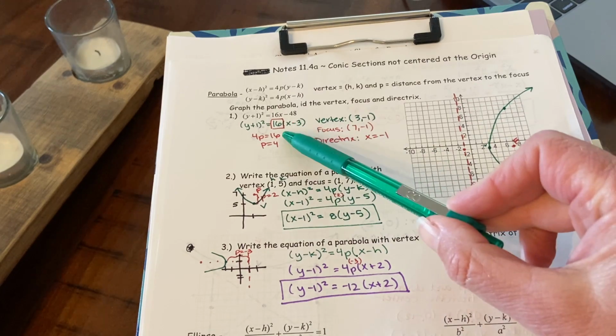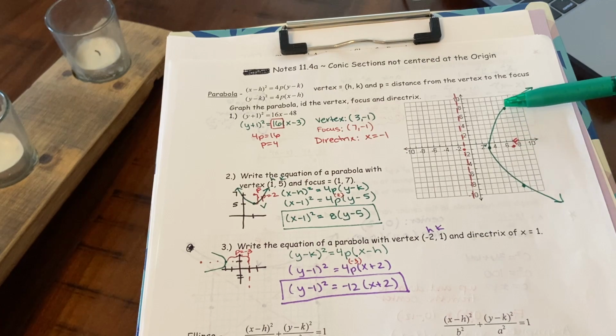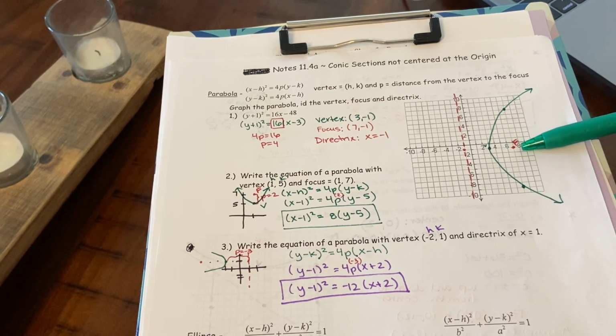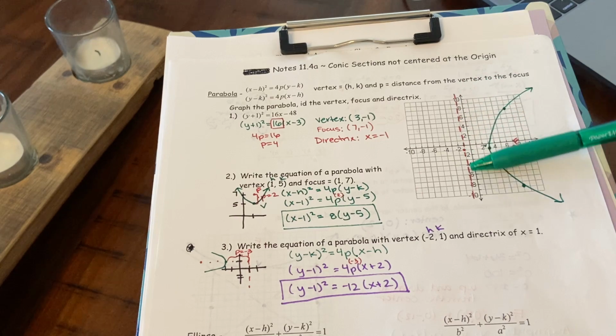Then to graph my parabola, I need to go ahead at my focus and identify my focal diameter, which is always equal to the number out in front of my x or my y. So if it's 16, I'm going to go up 8 and down 8. If I went forward 4 to my focus, it's now going to be at (7, −1). If I went backwards 4, I have the line x = −1.